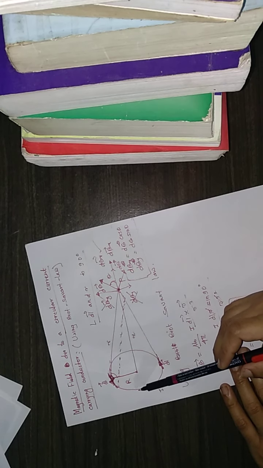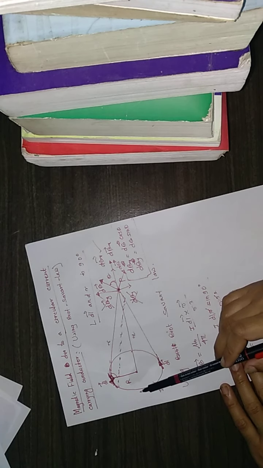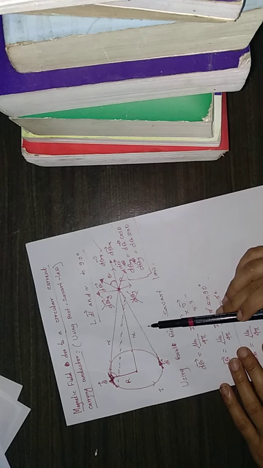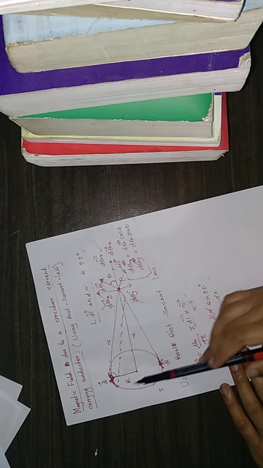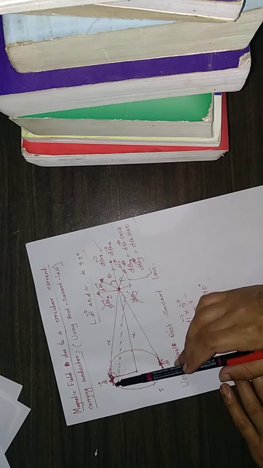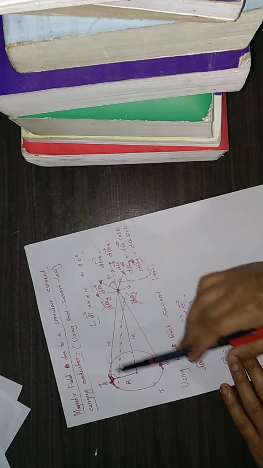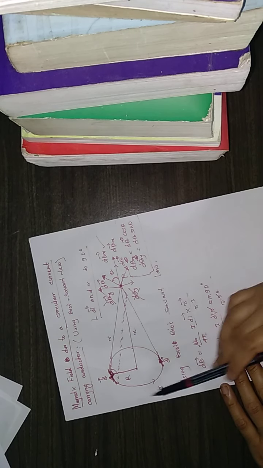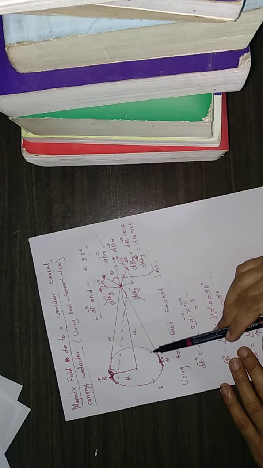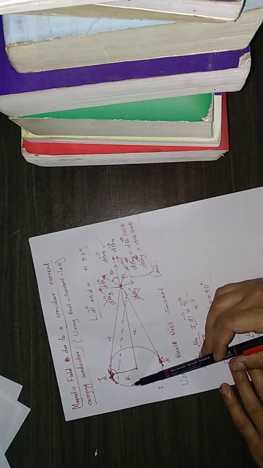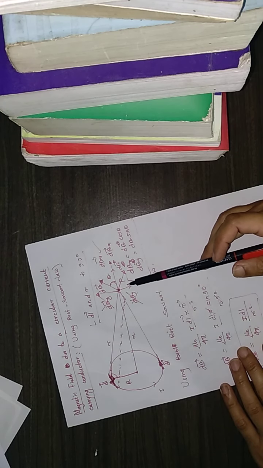Similarly, if I take the elements here and here, the y component will get cancelled and only the x component will remain. So for each line element on this particular circular current carrying coil, the two opposite dl elements cancel their y components.